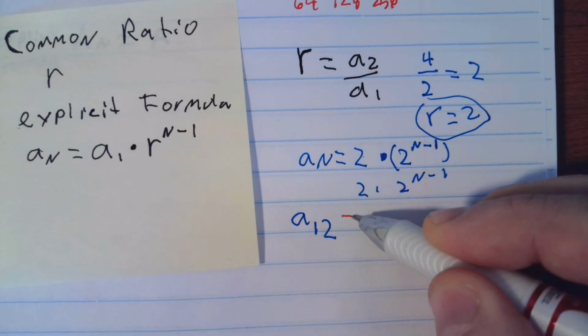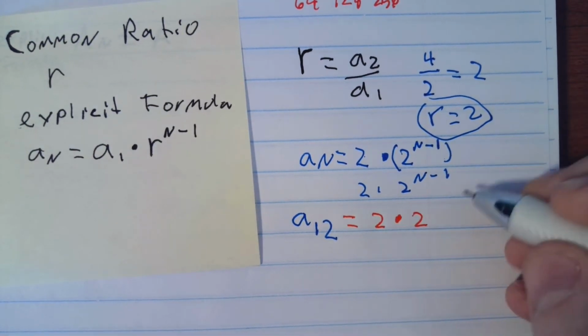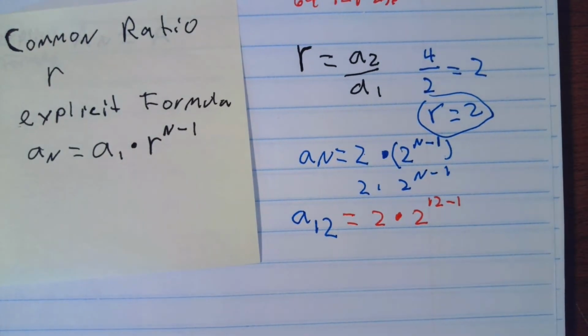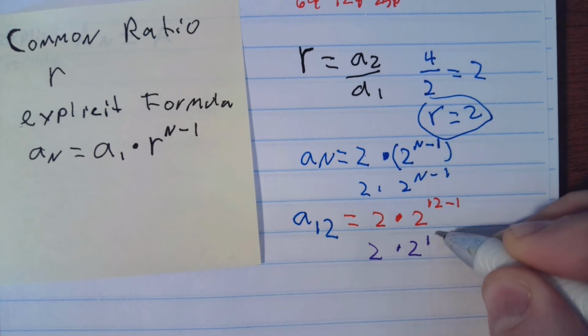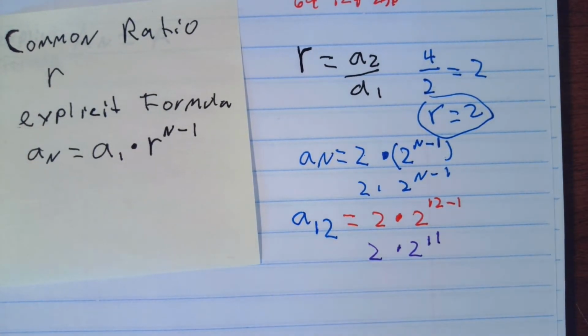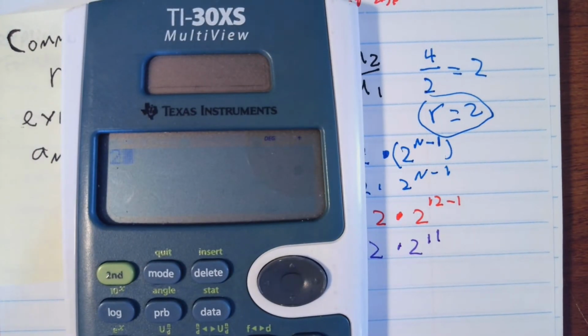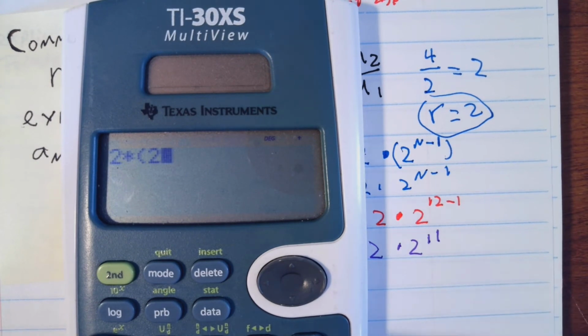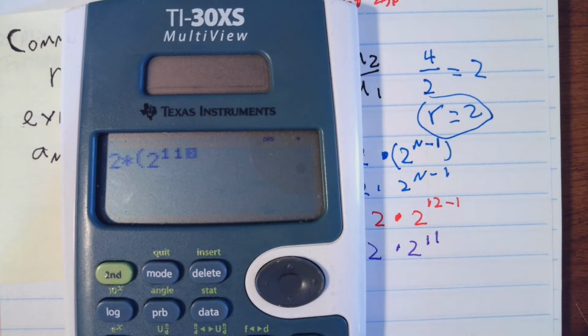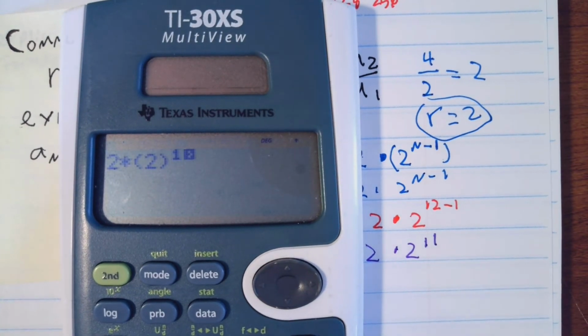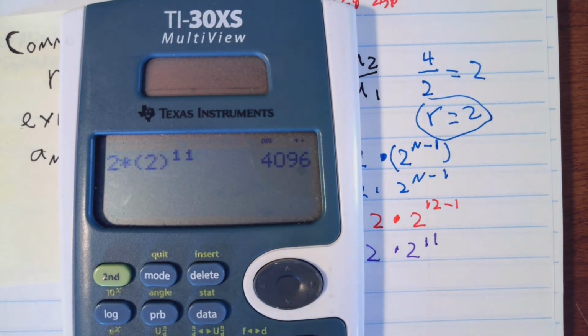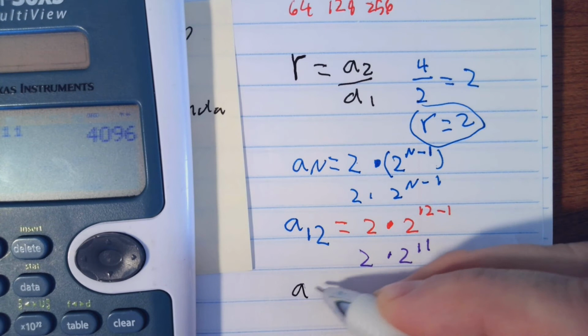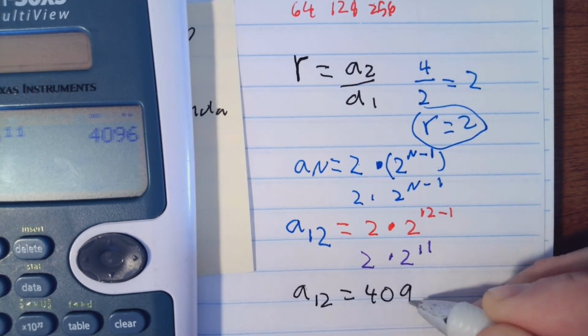Back here, we're going to predict it. So that's 2 times 2, and then we put 12 minus 1. I don't want to put that in the calculator because that seems hard, so I'll do 2 times 2 to the 11th. You can just put that straight in your calculator, and if you have a scientific calculator, it will do it correctly. If you have a negative number, you would have to put it in parentheses, just like this, every time, so you get used to having that negative number. Then we put that in there, and we get 4096. So A_12 equals 4096. That's how you do it.